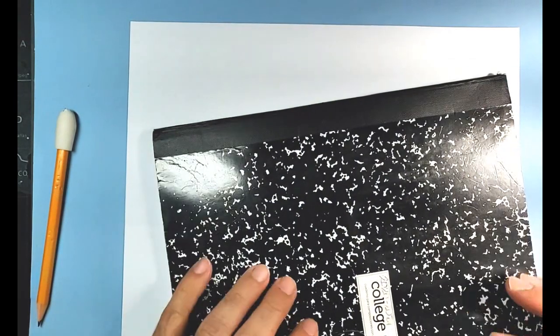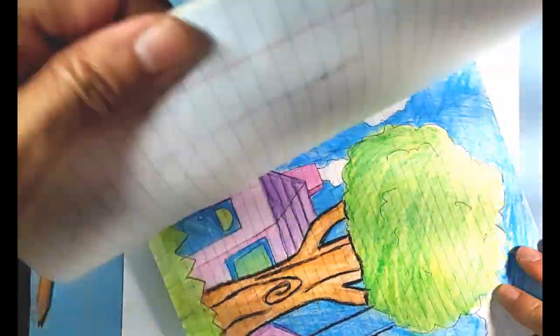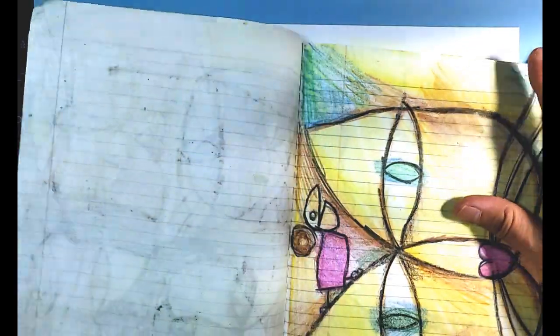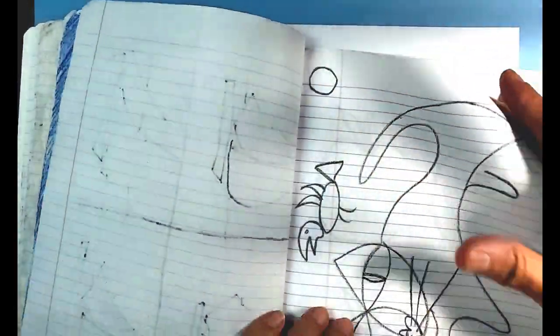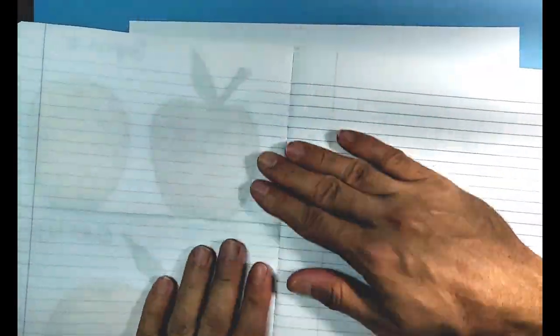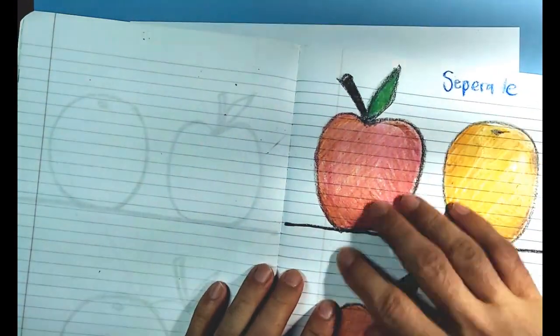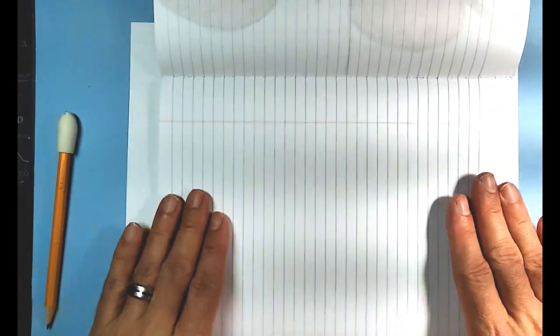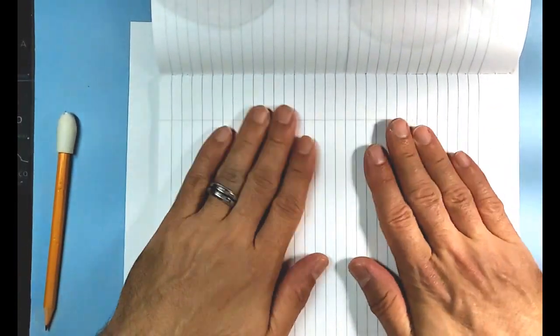This is my notebook. And here you have, right, the projects that we've been working on. I'm going to move to an empty part of my notebook, and this is what I'm going to do. Here's my first overlapping artwork. So I go to my next page, and I'm going to turn my paper around. Okay, so if you're using a notebook, you're going to use it like this.